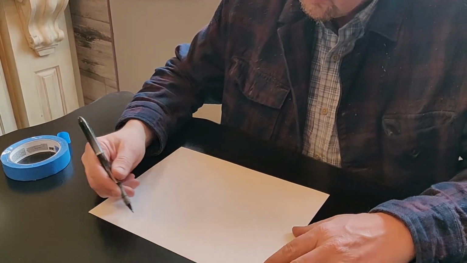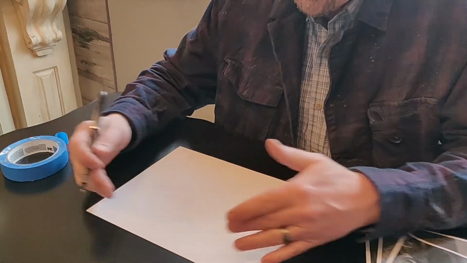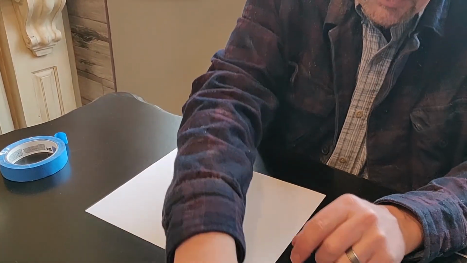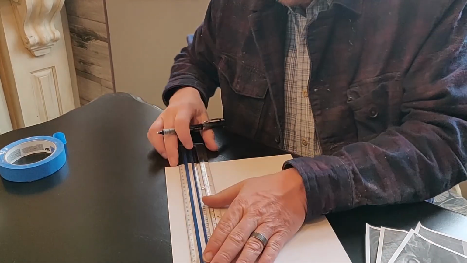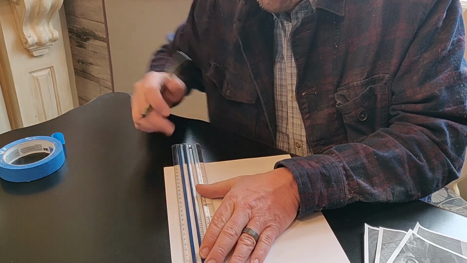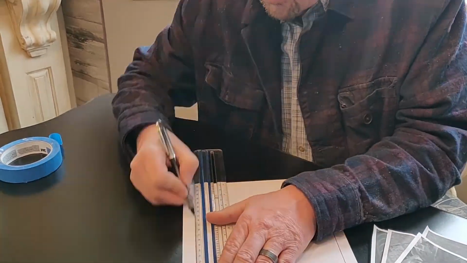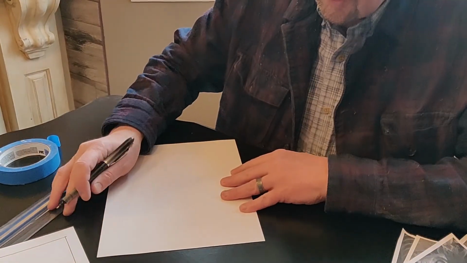One thing I like to do is create a border before I even start, because that creates an automatic frame and makes your artwork look more professional. So you can use a ruler if you have one, or a stick, or whatever. So that gives me an automatic frame. I can also just do it this way.